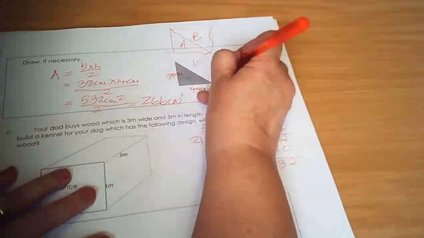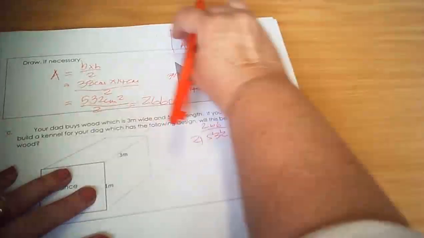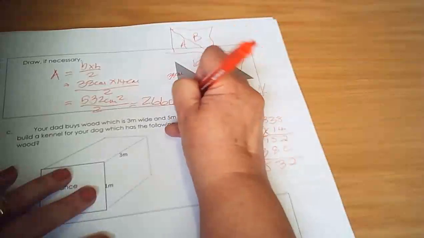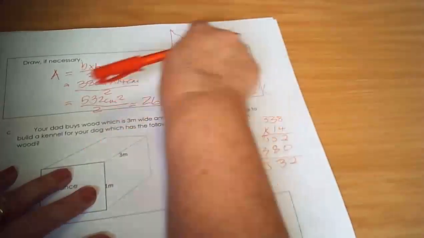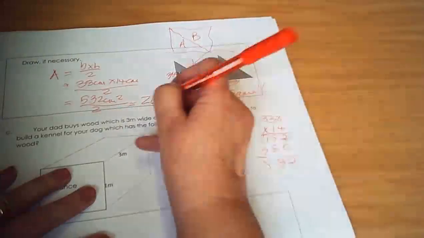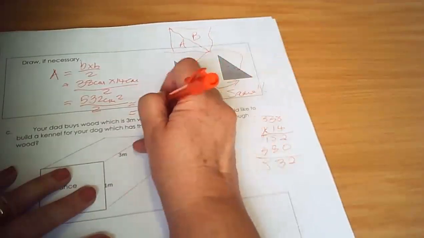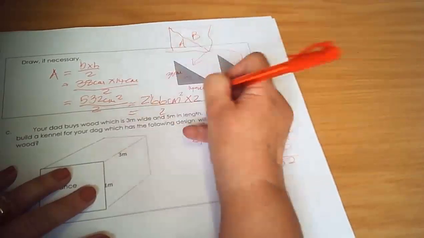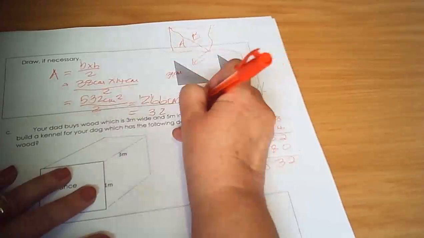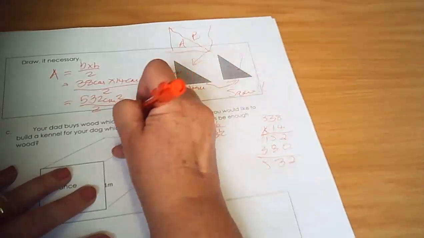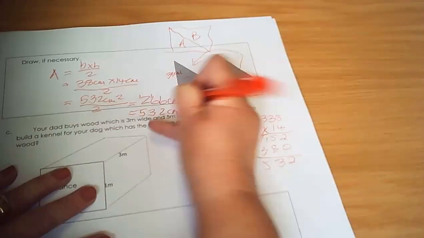But there are 2 triangles. So if I turn it and I have now the one shape, I've got to multiply this by 2 to know how much 2 of them would be, because then that's my total area. So I just multiply that by 2. I say 2 times 6 gives me 12. 2 times 6 is 12 and 1, 13. 2 times 2 is 4 and 1, 5. 532 centimeters squared.